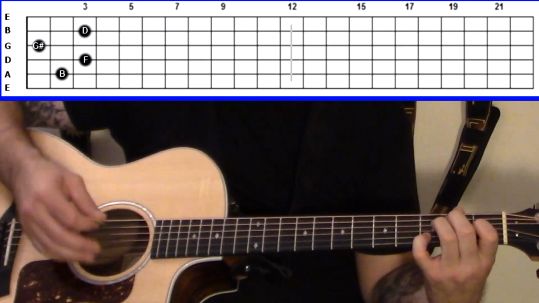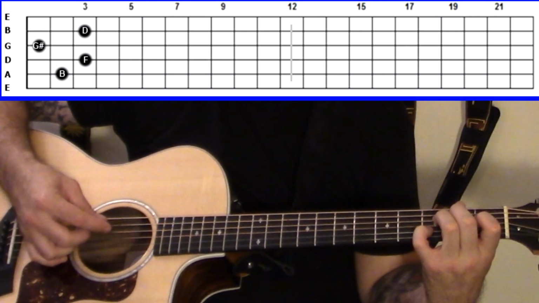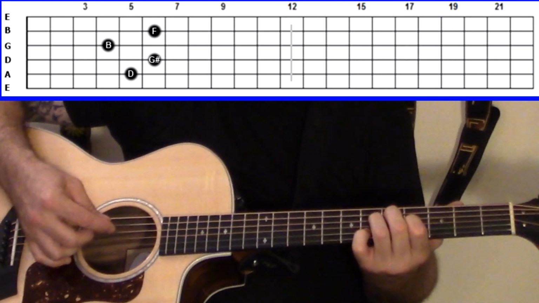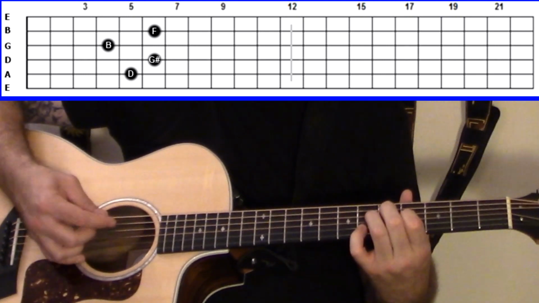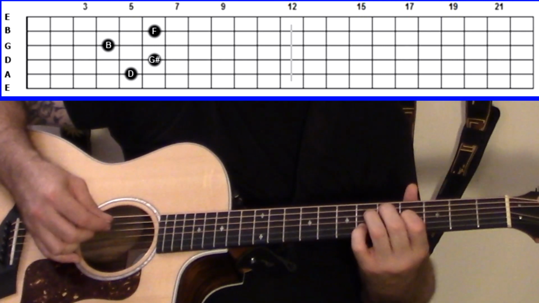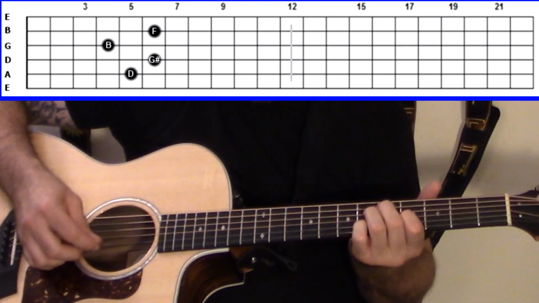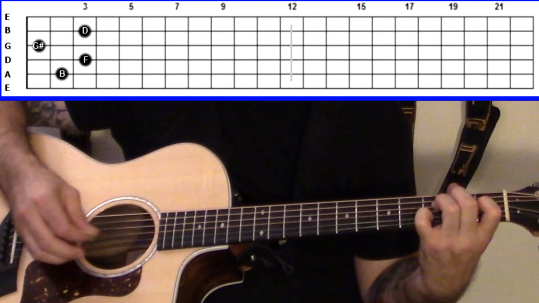When I say there's only 3 diminished chords, I mean that you can take the same shape and move it up by 3 frets, 1, 2, 3, and the exact same chord is here. The notes are in a different order now. So you have your D here, then G sharp, then B, and then F, but it's still the same exact 4 notes as down here.